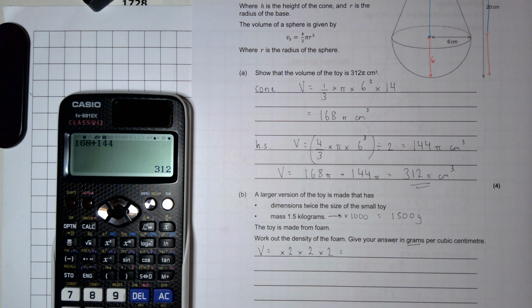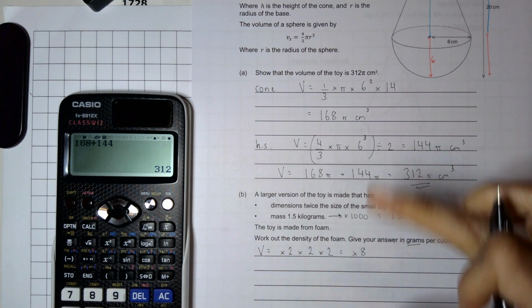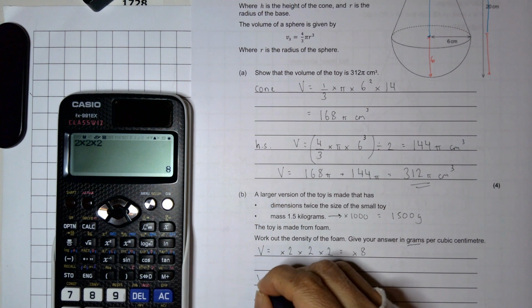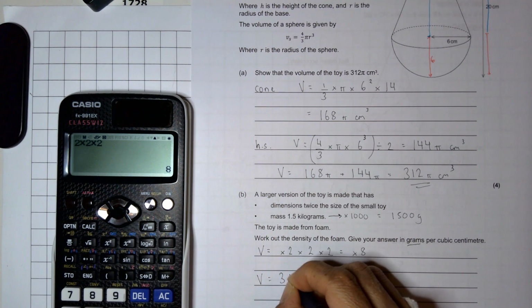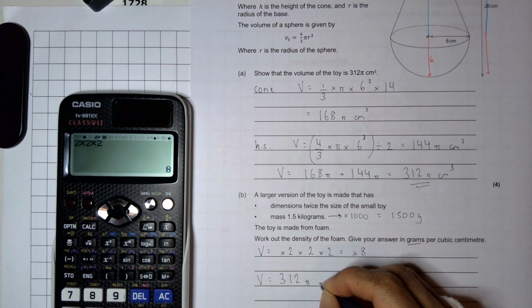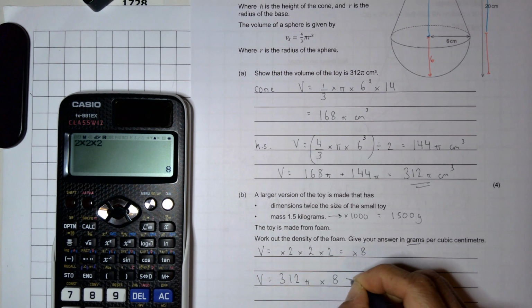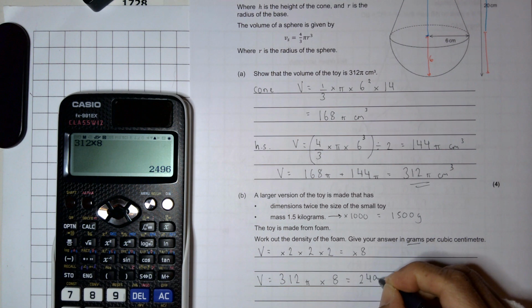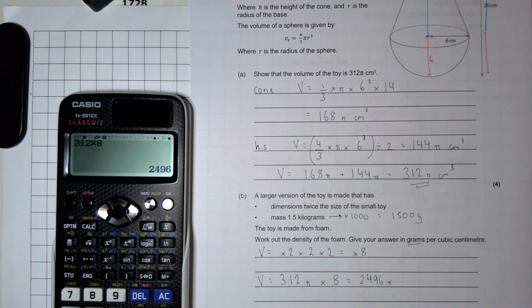In other words, it's 8 times bigger: 2 times 2 times 2 is 8. So our volume was 312 pi, but we now have 8 times that volume. 312 times 8 comes out to 2,496 pi.